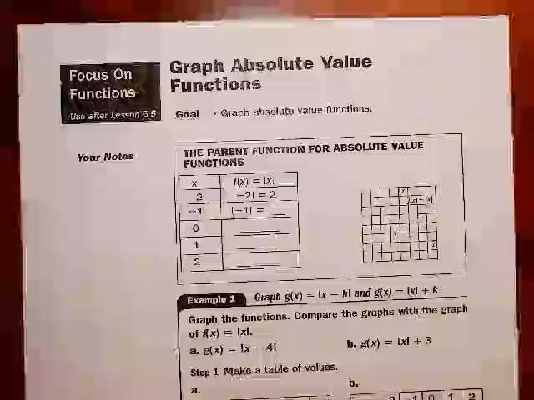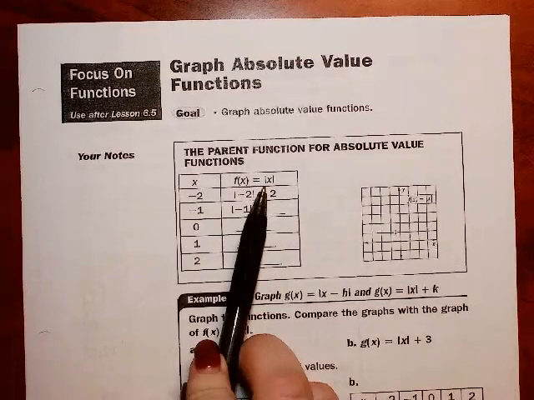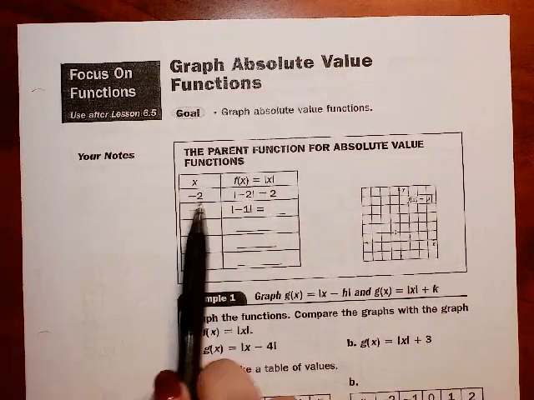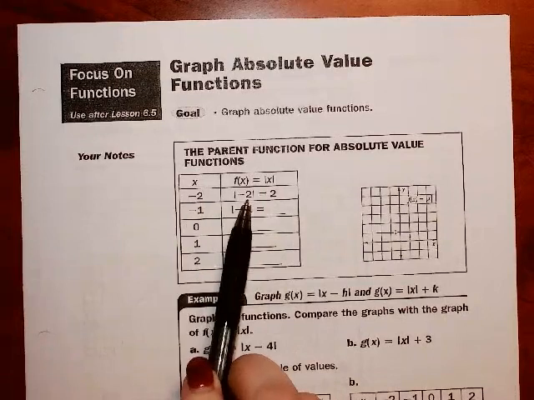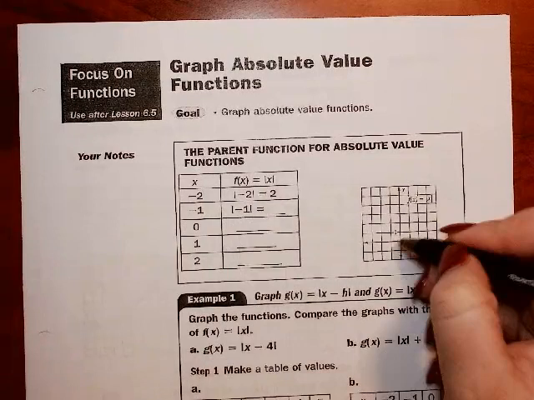Graph absolute value functions. So our goal today is to graph absolute value functions. The parent function for absolute value functions is just the plain old absolute value of x. So if we plug -2 in, we get the absolute value of -2, which is just 2. So over here on our graph, we're going to go to -2, 2, and put a dot.